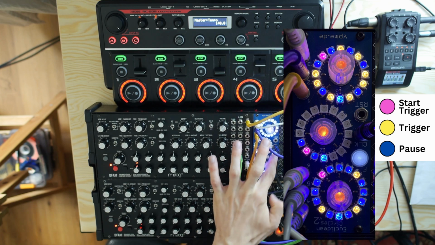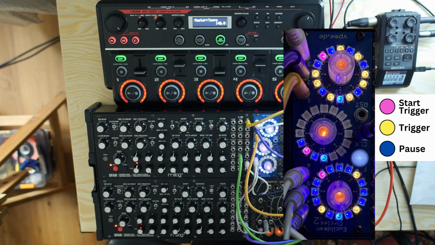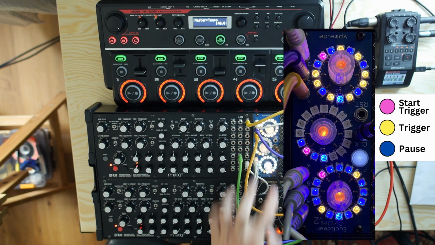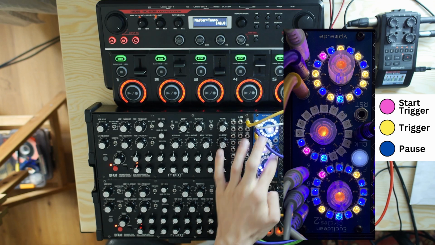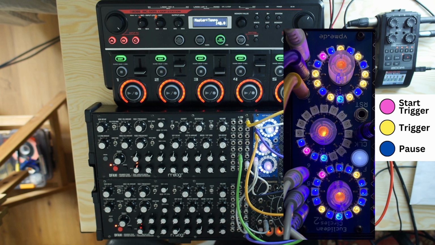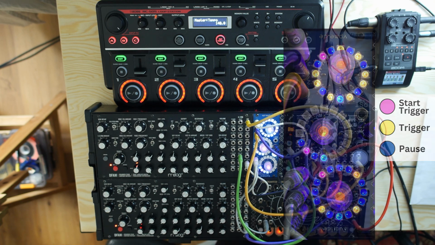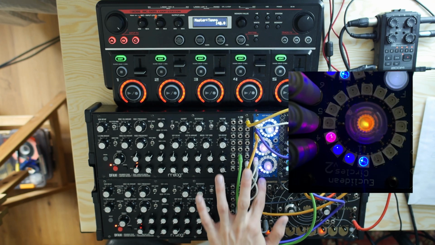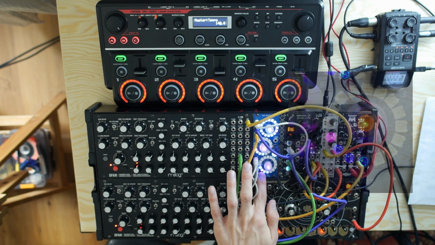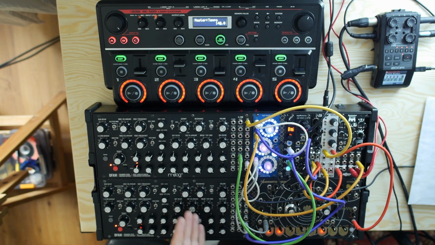And you have 6 circles, so page A and page B, and every circle has, of course, 16 steps, so 1 bar if you want, but you can also make fewer steps. So for example here, I hope you can see it, but I will explain. Here, for example, only 4 steps. Okay, so the kick is triggered by this sequencer and these synthesizers too.